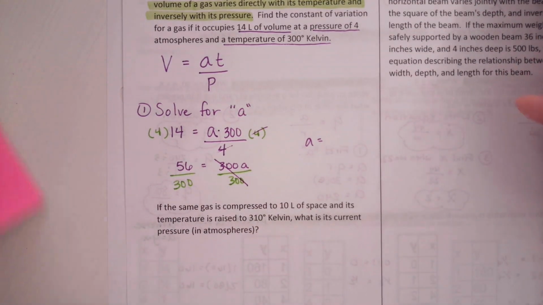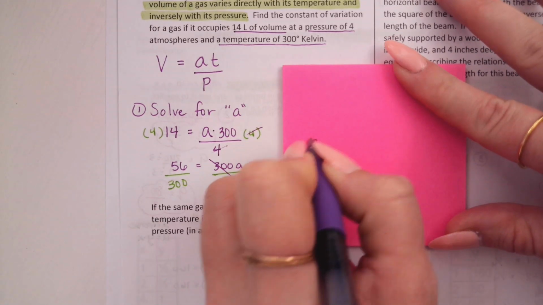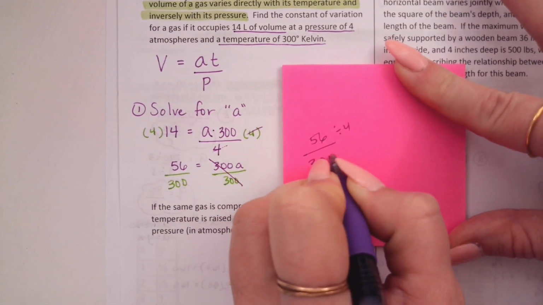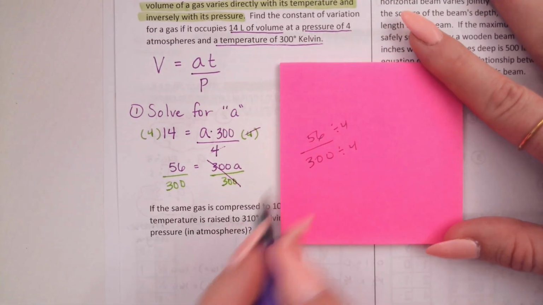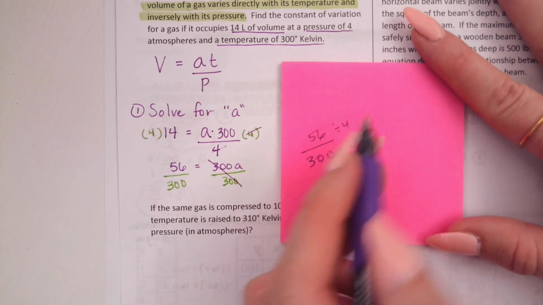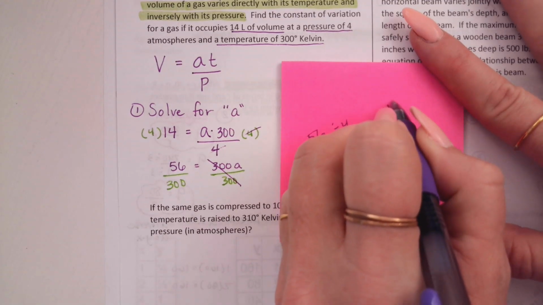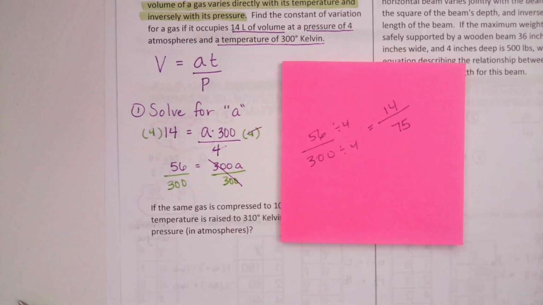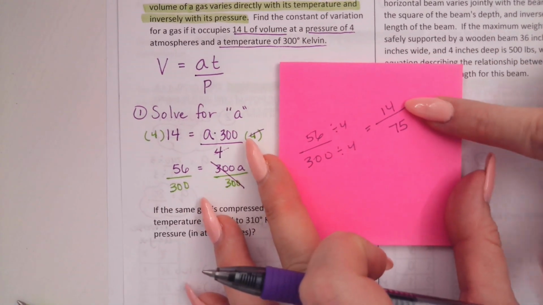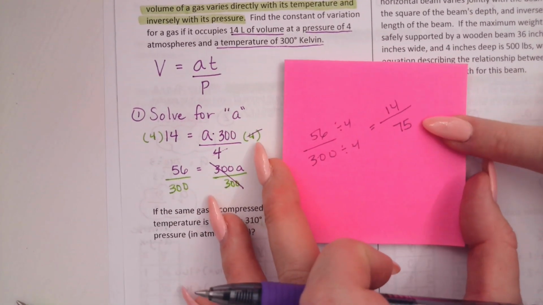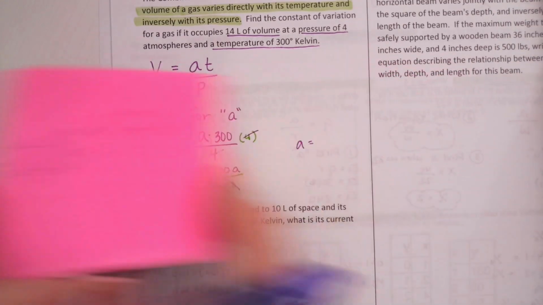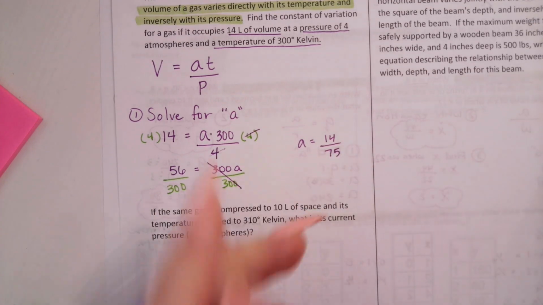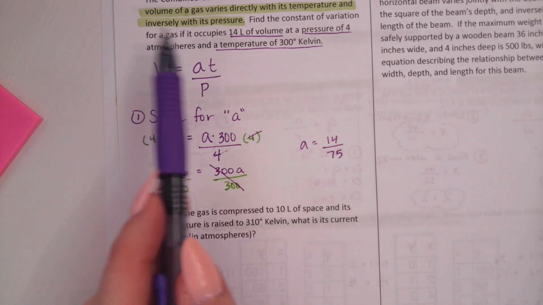Okay, let's try 4. I'm gonna use my post-it note for it. 56 divided by 4, 300 divided by 4. 56 divided by 4 is 14 over 75. I think that reduces further because 14 is only divisible by 2 and 7, and neither of those go into 75. So A is 14/75.